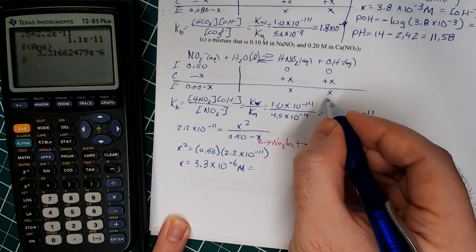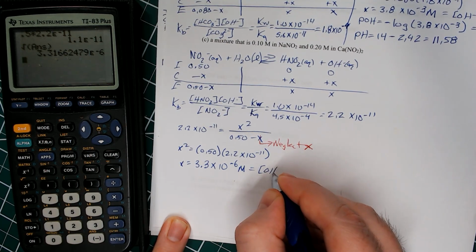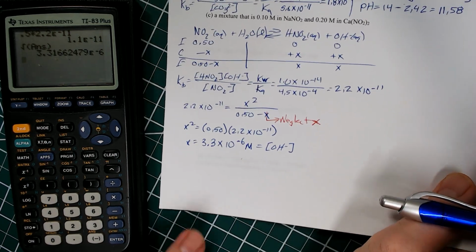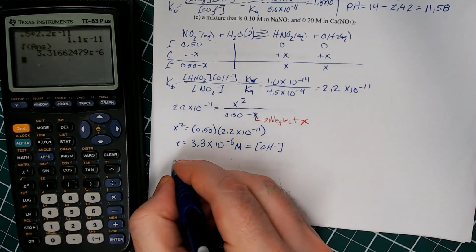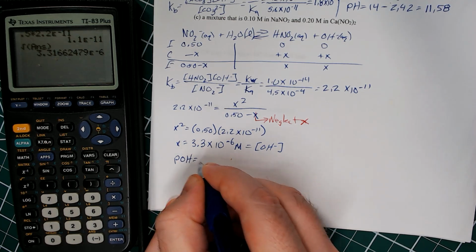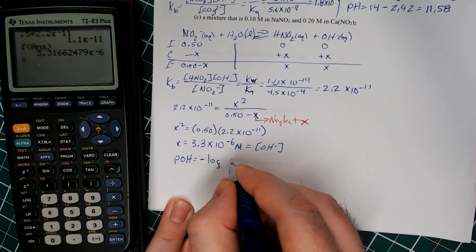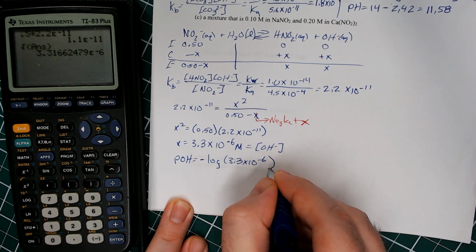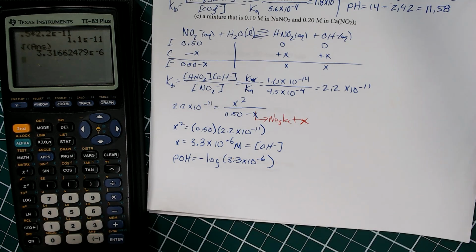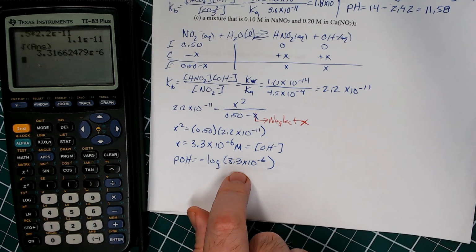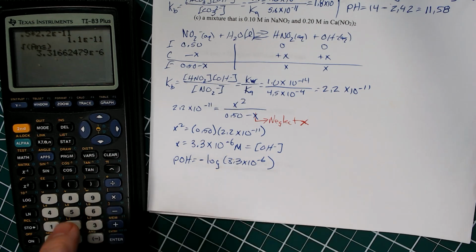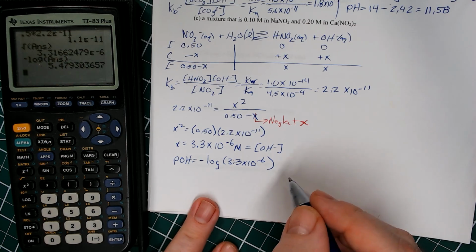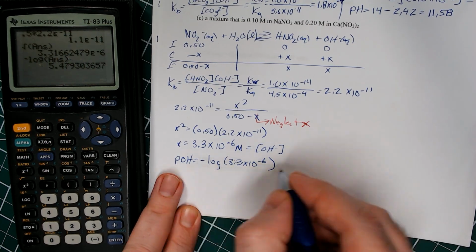Since x is equal to hydroxide, that will be our hydroxide ion concentration. And of course, we can take the negative log of that. So pOH is equal to the negative log of 3.3 times 10 to the negative 6. And that'll get us 5 point something. So let's do negative log of our answer. And you'll see we get 5.48.